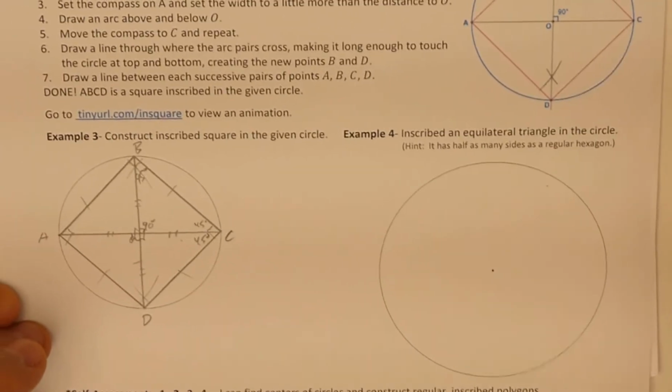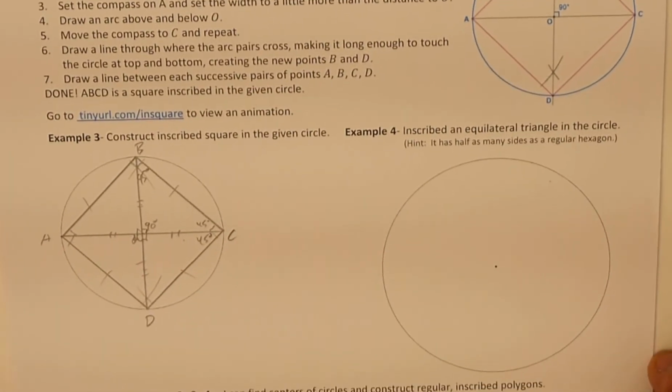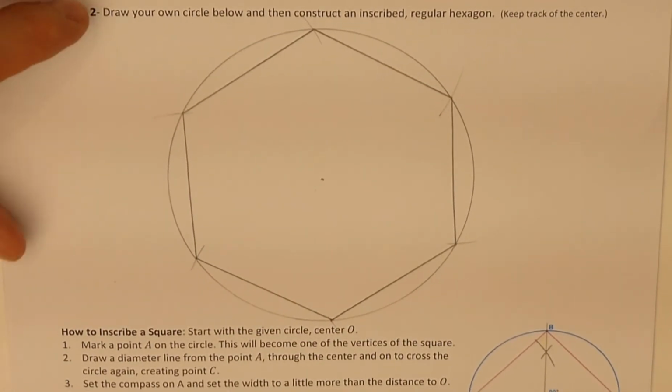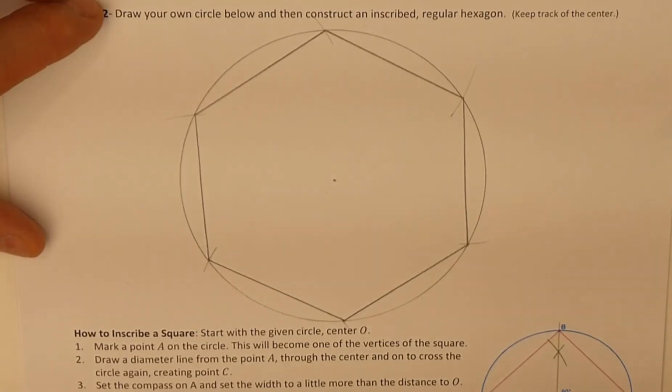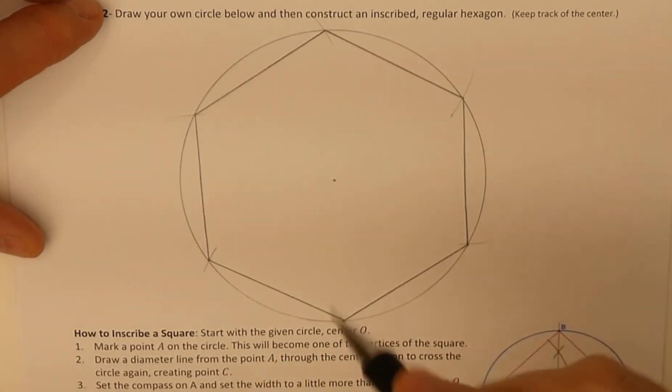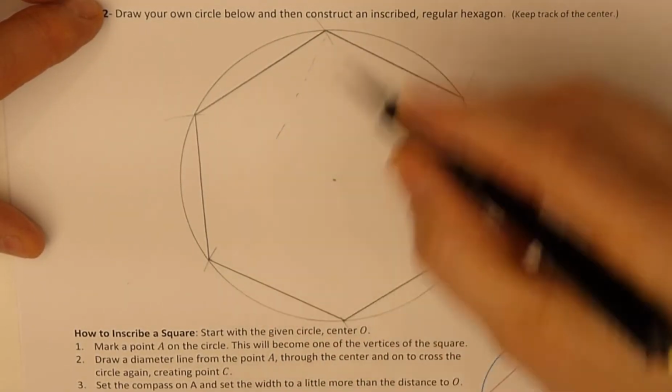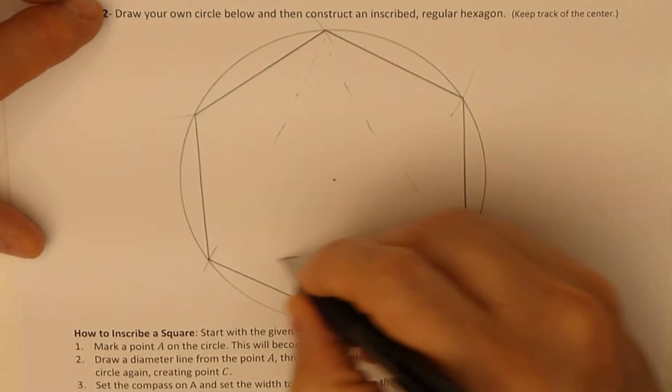Now, the last thing we want to do is take a look at this one, and it says we want to inscribe an equilateral triangle inside the circle. Now, there's a hint on this one. It says it's half as many sides as a regular hexagon. So we're going to say, well, wait a minute. If I were to come back here and say this was a perfect regular hexagon, what if instead of doing a hexagon, we just marked those same 6, and then instead of doing all 6 sides, what if we did something like this? Okay, so that's what we're after on this one.